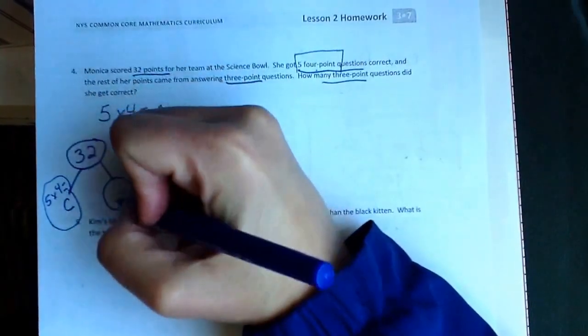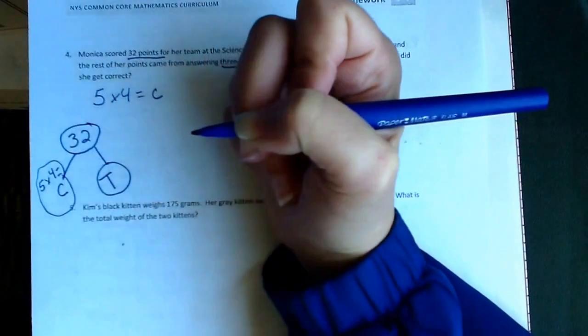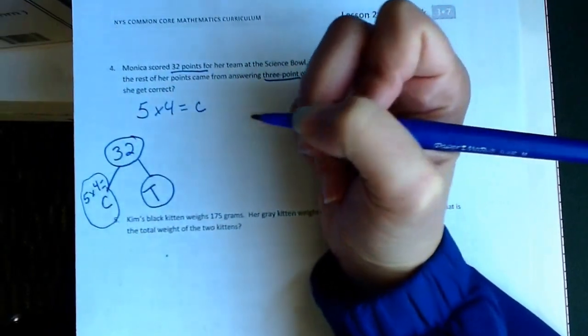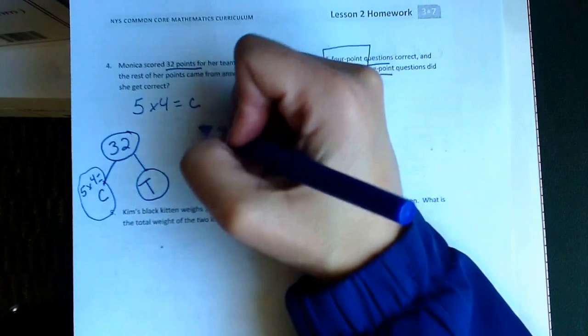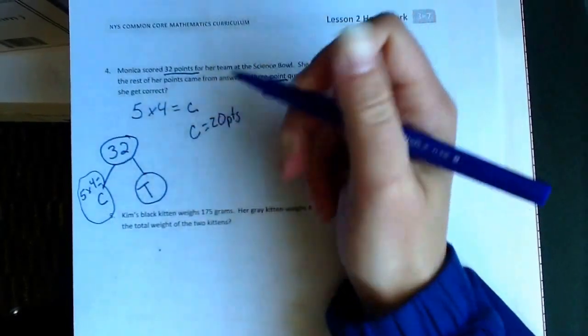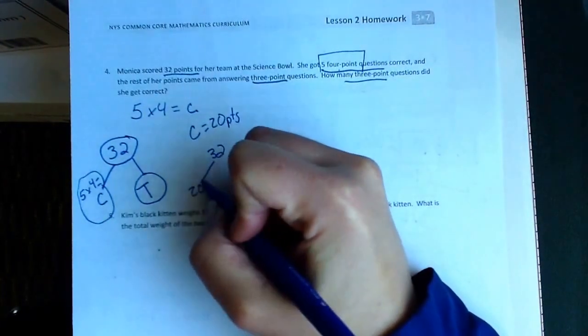We'll put a T for the 3-point questions, so that we can figure out what those 3-point questions are for the rest of our problem. So I started my number sentence here. 5 times 4, I know that. C equals 20 points. So now if I look at my number bond, I have 32 for my total.